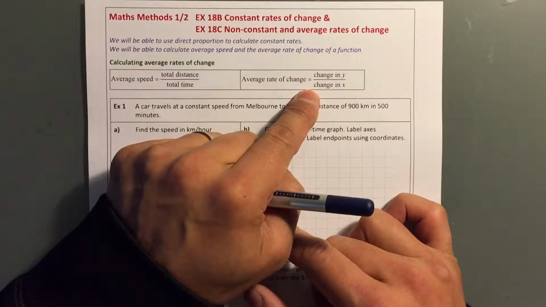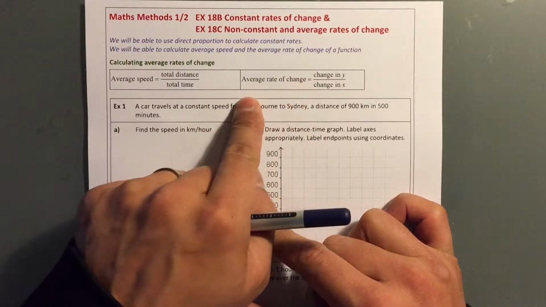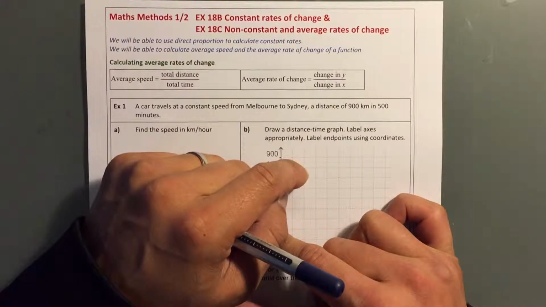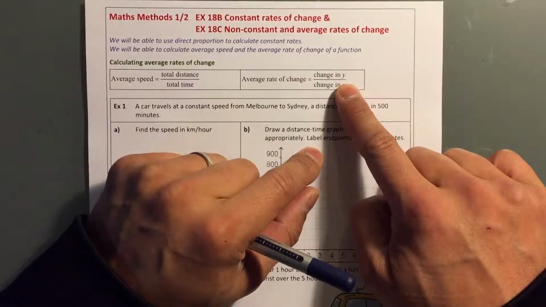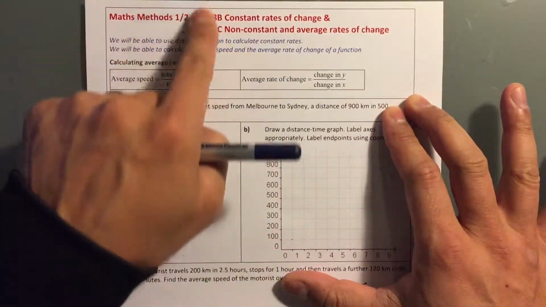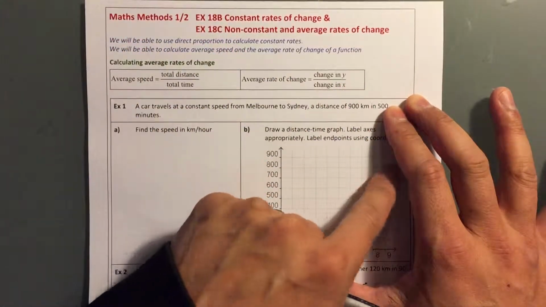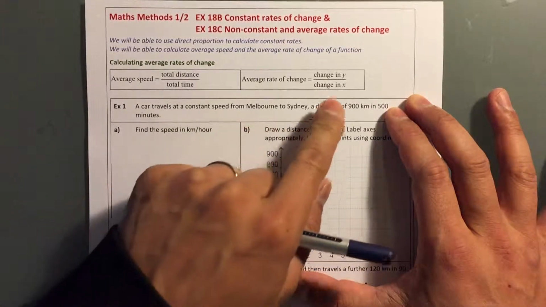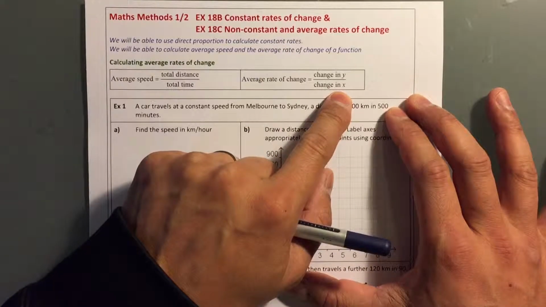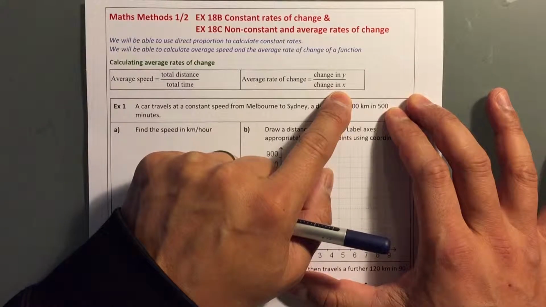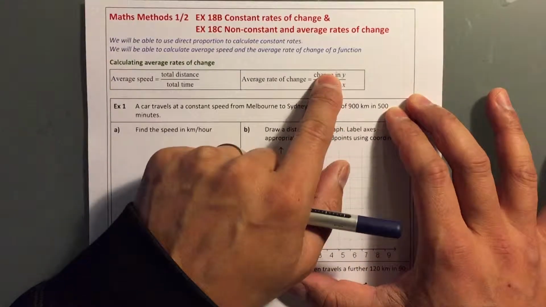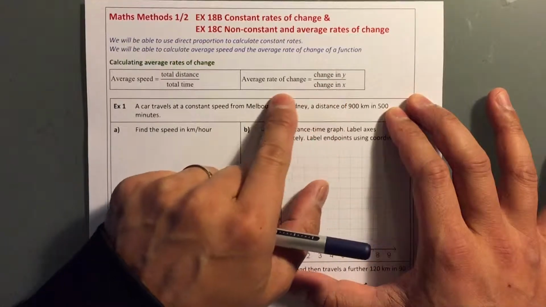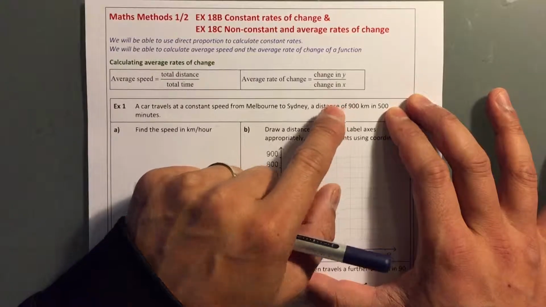And very important for average rate of change, if you see an average rate of change question, it's just the change in the y all over the change in the x. Now, by change in the y, I'm talking about the vertical axis, and change in the x, I'm talking about your independent variables on the horizontal axis. So it might not always be x and y, it may be different variables, but we're talking about dependent over non-dependent, and it's just the change. So average rate of change, change in y on change in x.